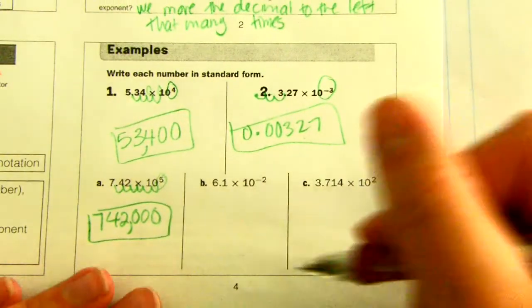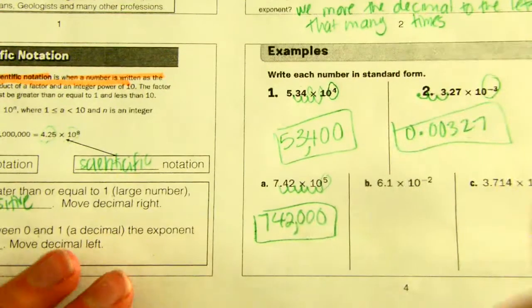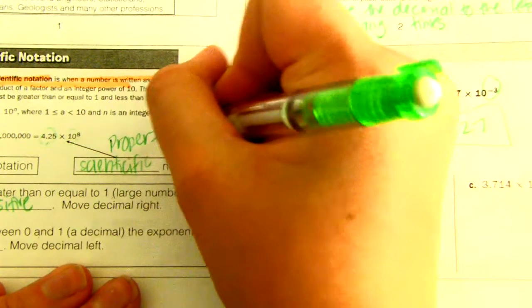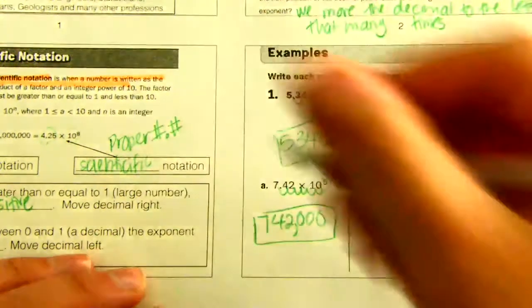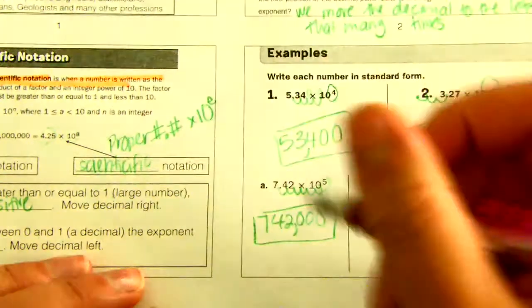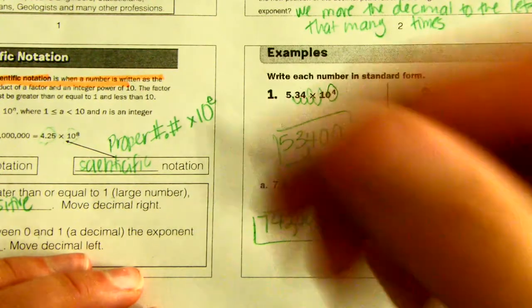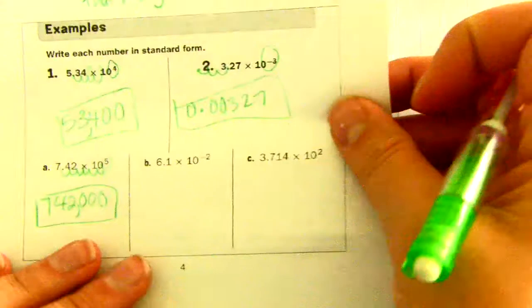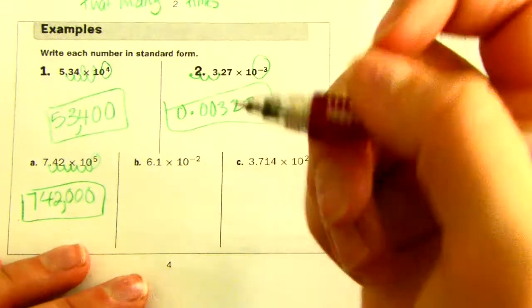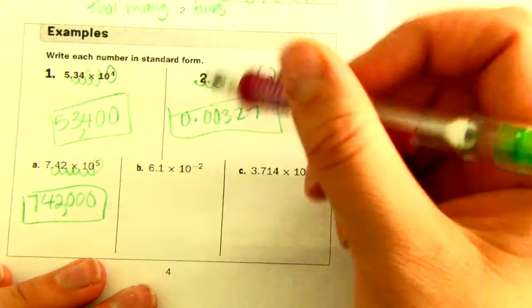Now all of these are written in proper scientific notation. Proper scientific notation, I'm going to write that over here. So this is proper, which means there's a decimal number, and then times 10 to some exponent. You can write scientific notation differently, like maybe you wrote 61, but that's not proper scientific notation, so we're going to focus on proper scientific notation.